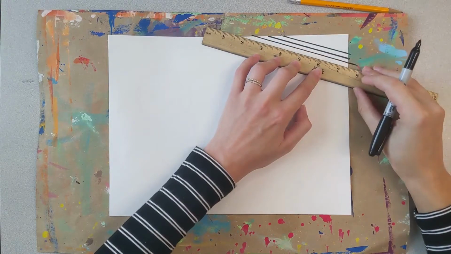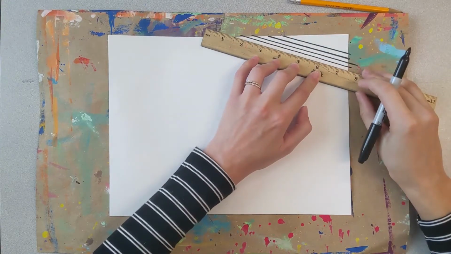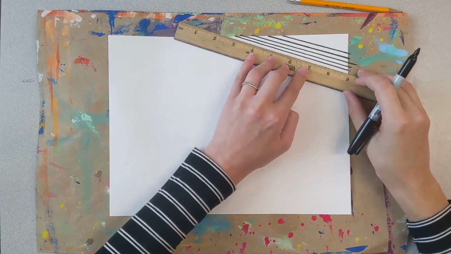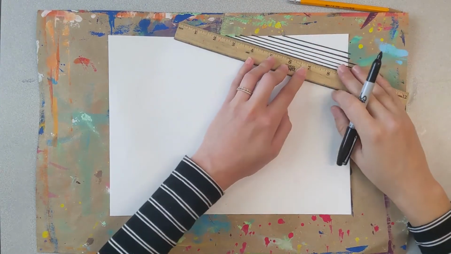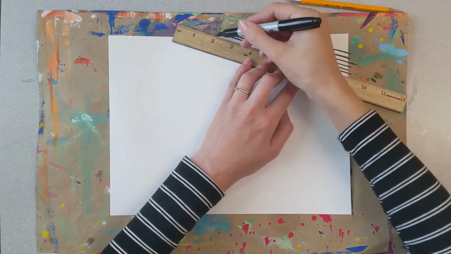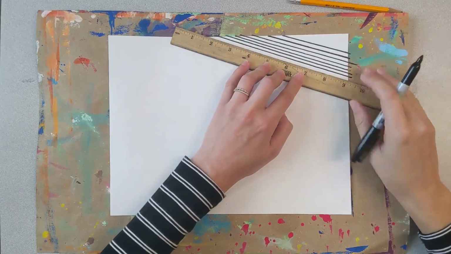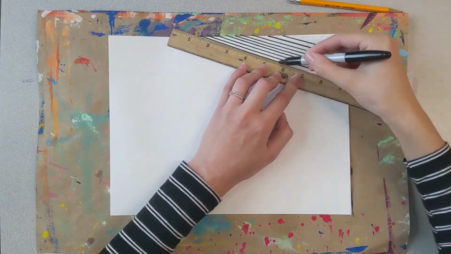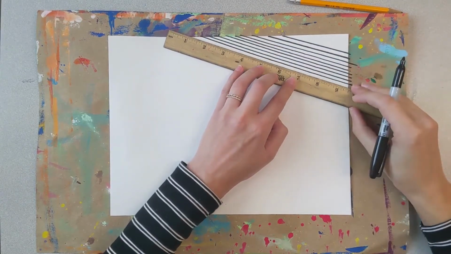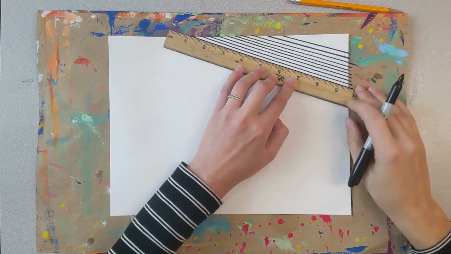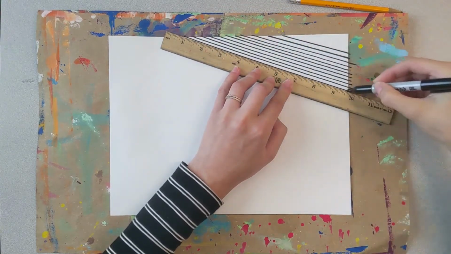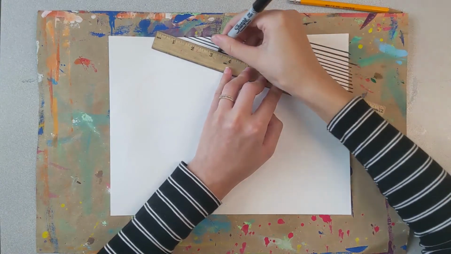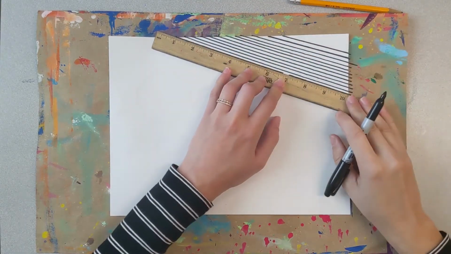I did a diagonal line, and I'm going to echo that line throughout my entire paper. When I get to a shape, I'm gonna stop and go around my shape. So you want your lines to be as even as possible. They should be pretty much the same distance apart from each other. Mine are not perfect. I didn't measure it, but you're gonna try to do the best you can, and that's gonna really help you create that optical illusion.